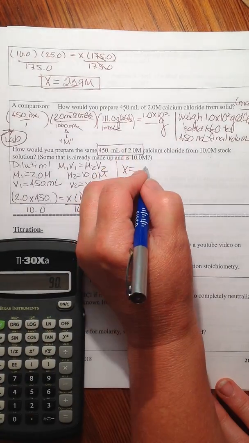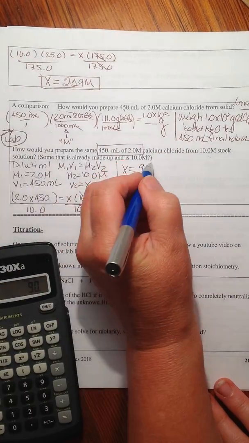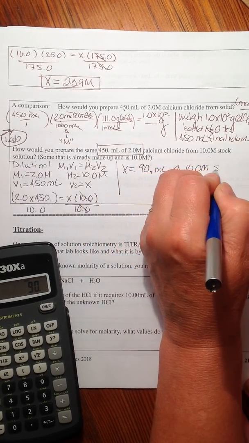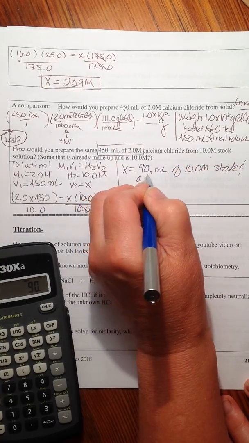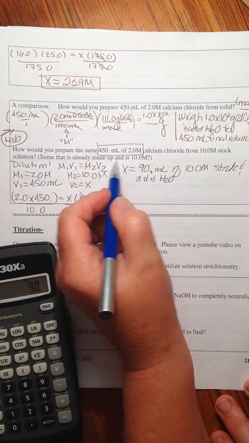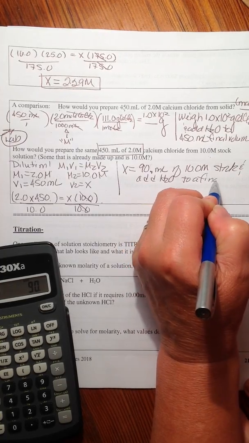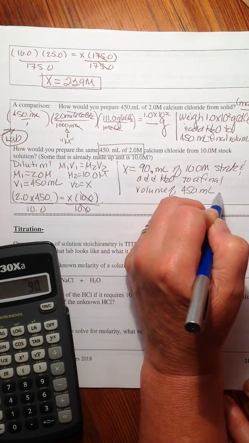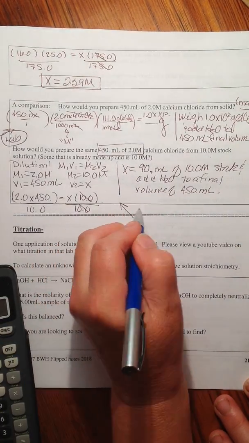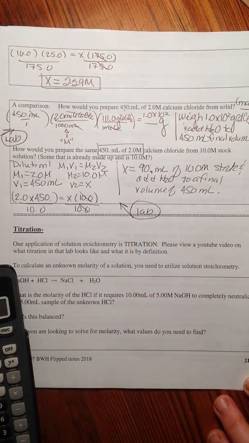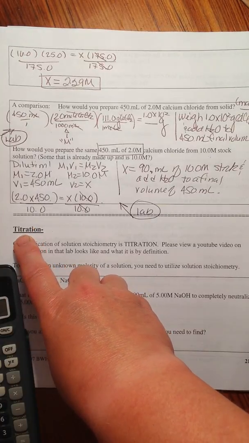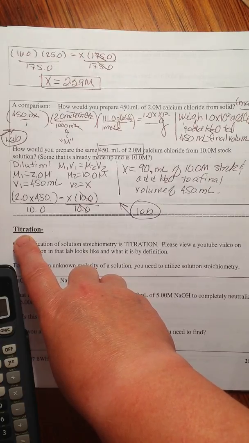So what that means is we're going to have 90 to 2 digits milliliters of 10.0 molar stock and add water to a final volume of 450 milliliters. And again, we're going to make a dilution in the lab as well. The next section will talk about titration, which is solution stoichiometry.